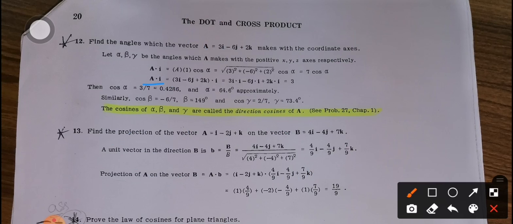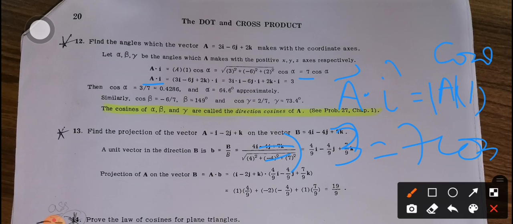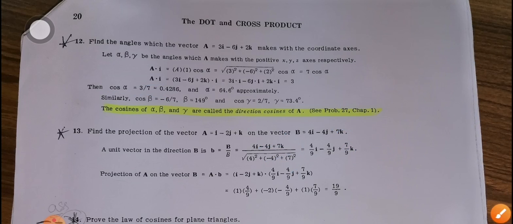Now we will find the magnitude of A, which is 7. So A dot i is equal to the magnitude of A into 1 into cos of alpha, which gives 3 is equal to 7 cos alpha. We divide by 7, so cos alpha is equal to 3 by 7, and by taking the cos inverse we can find the value of alpha.